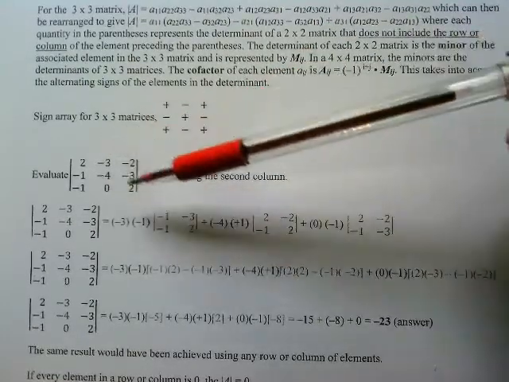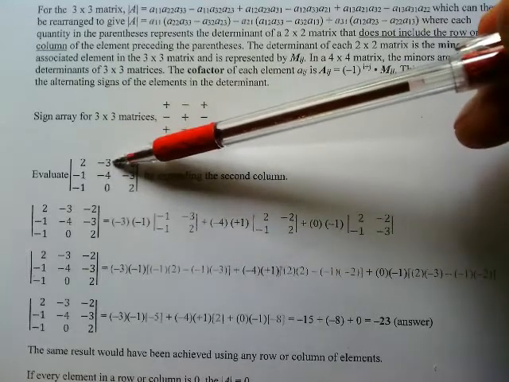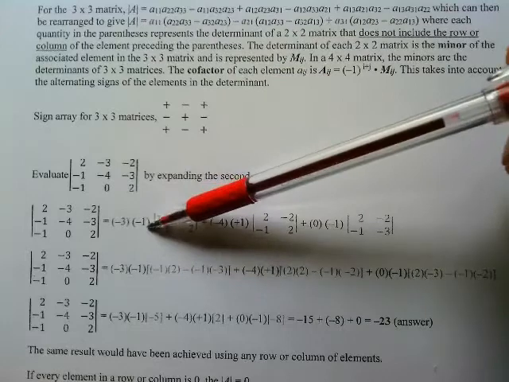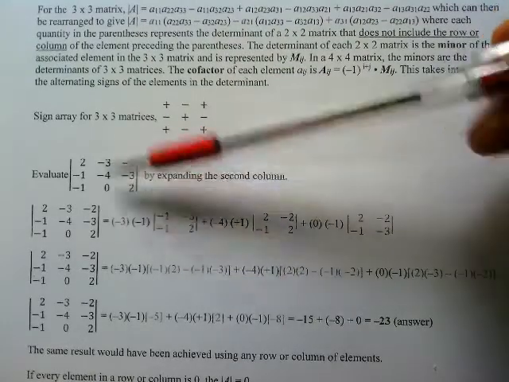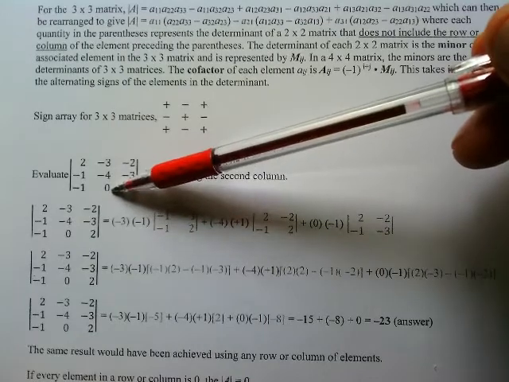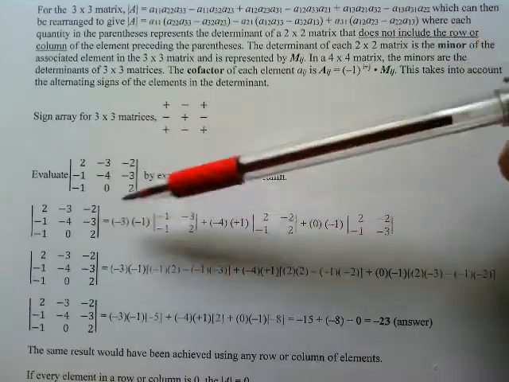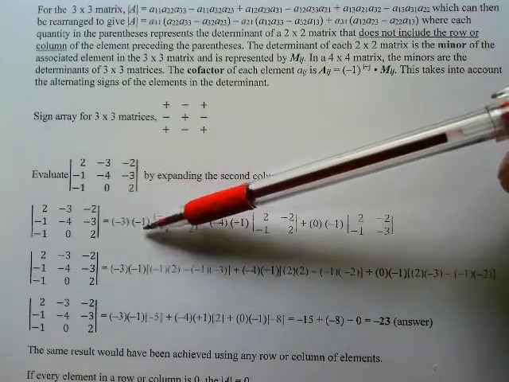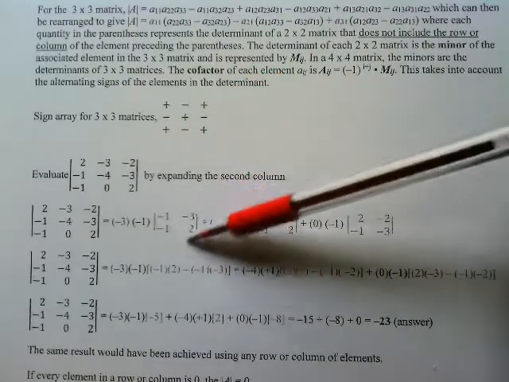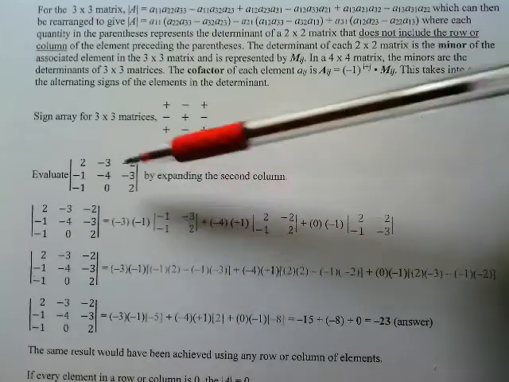So, since we are starting right here, using that plus, minus, plus, we're going to have a -1 for that one, and then this one will be plus, and then that one will be back to a negative sign. So we start off with -3. There is our sign, and then here is the 2 by 2 associated with the negative 3.